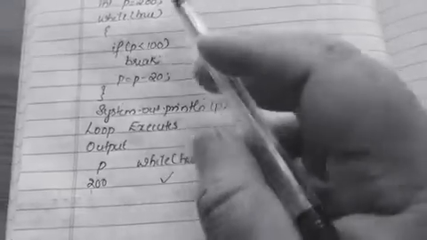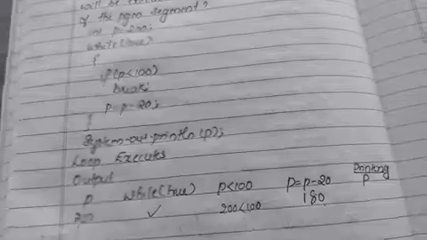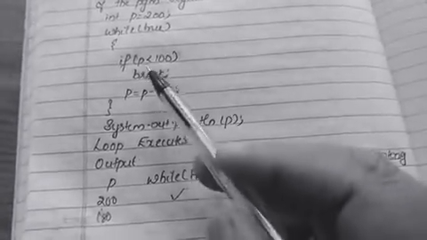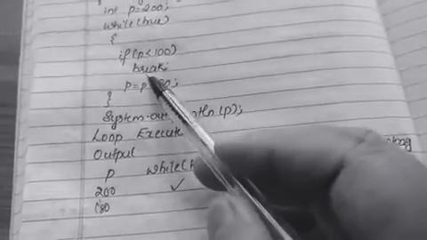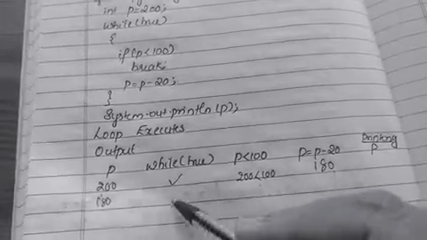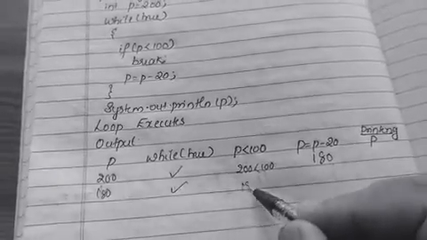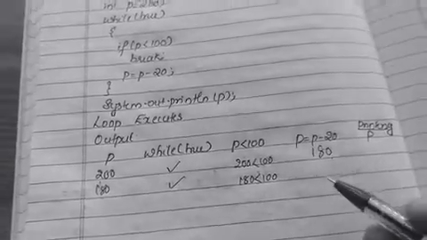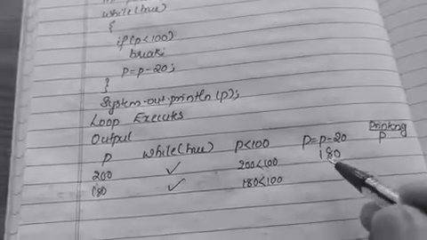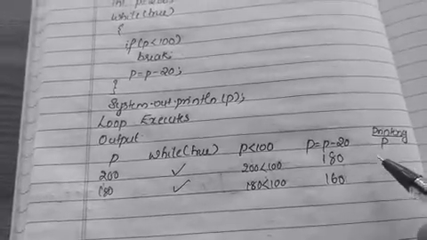Then we will again go to the loop with that value of P, 180, while true condition is true. So in the second iteration the value of P becomes 180. We will come inside the loop and check the condition: if P less than 100. What is the value of P? 180. Is 180 less than 100? No, so we won't execute the break. We will come to the next statement, and the value of P will be decremented by 20. So it becomes 160.